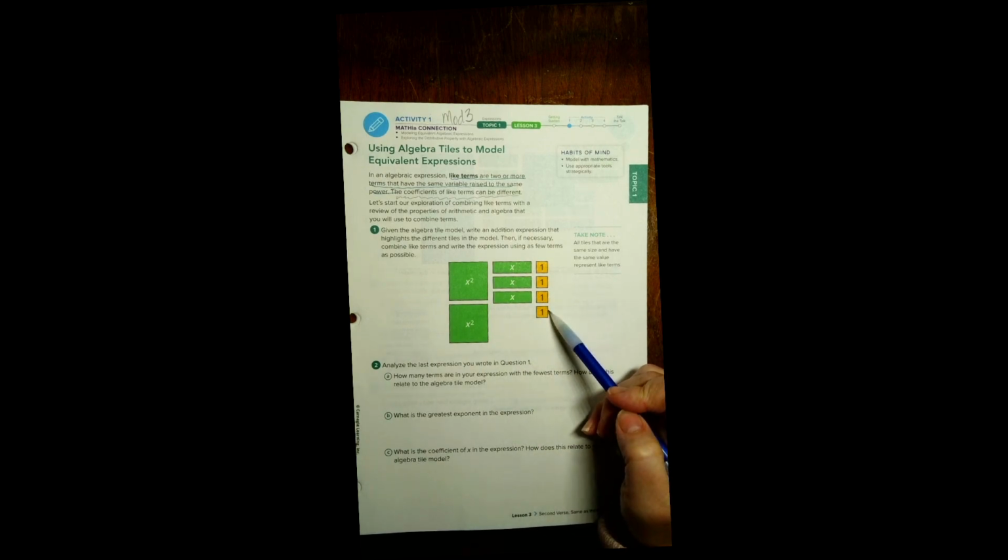Let's start our exploration of combining like terms with a review of the properties of arithmetic and algebra that you'll use to combine them. So it says, given the algebra tile model, write an addition expression that highlights the different tiles in the model. Then, if necessary, combine like terms and write the expression using as few terms as possible. Okay, so let's take a look at that. So we have 2 of the x squares, 3 x's, and then 4 of the 1's.